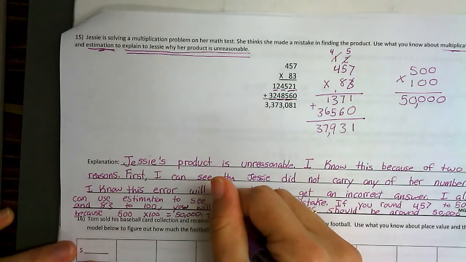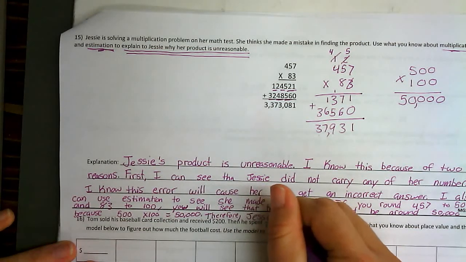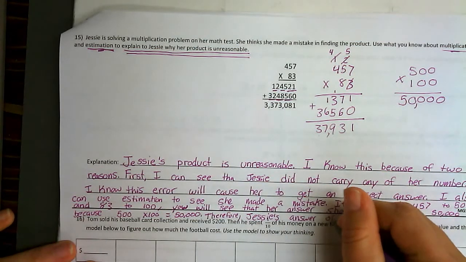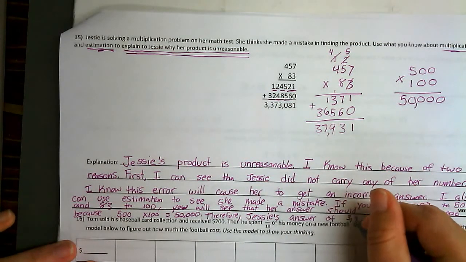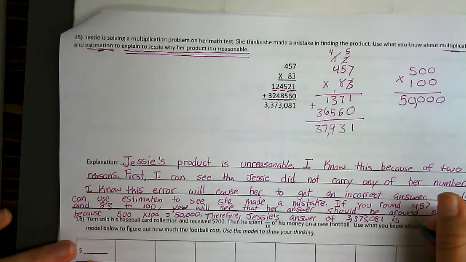Therefore, Jessie's answer of 3,373,081 is unreasonable.